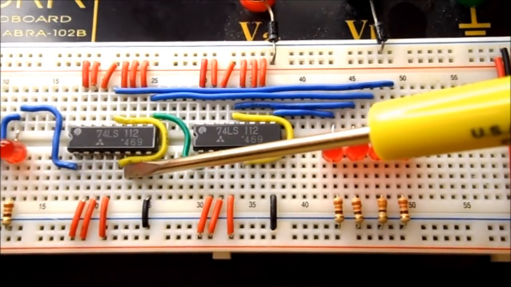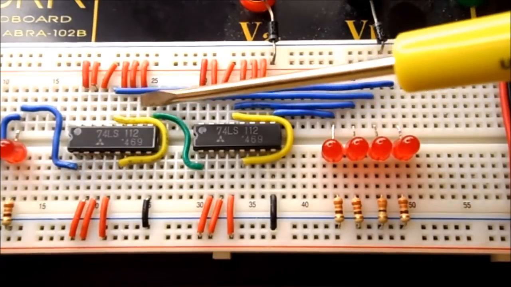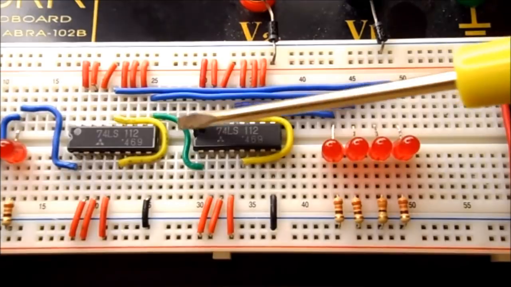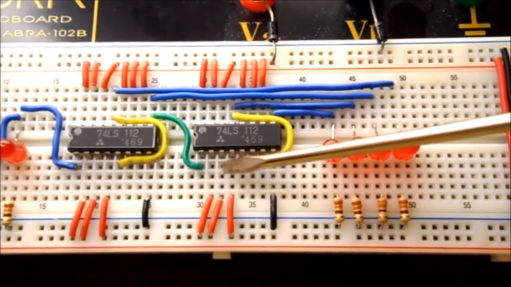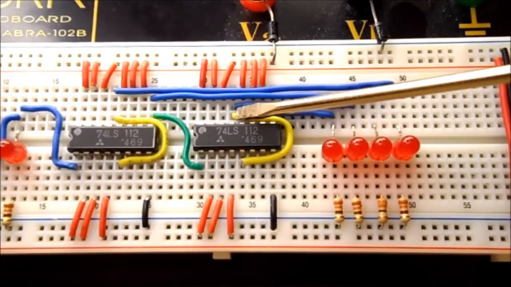Pin 5 of the first flip-flop goes to pin 13 of the second flip-flop. Pin 9 of the second flip-flop goes to pin 1 of the third flip-flop, and then pin 5 of the third flip-flop goes to pin 13 of the fourth flip-flop.